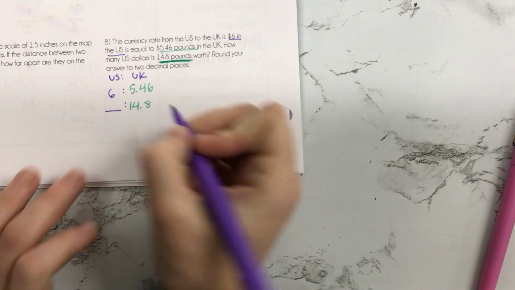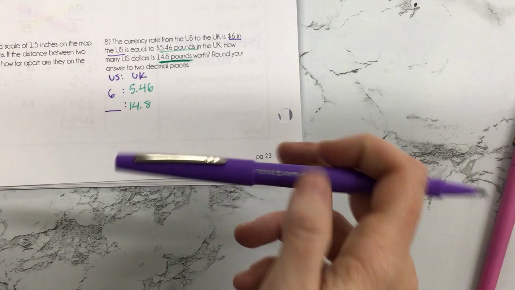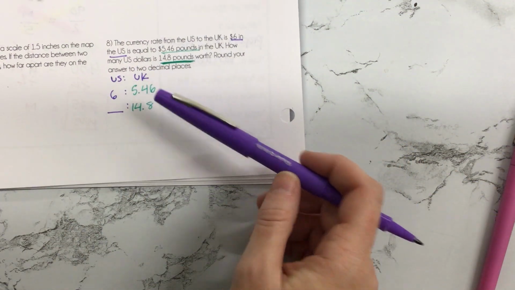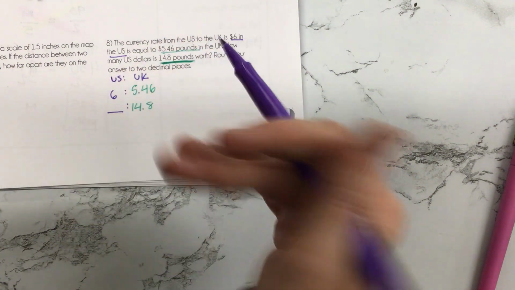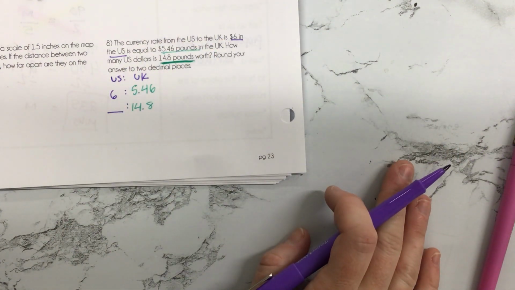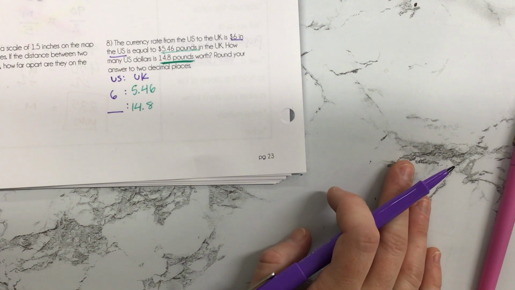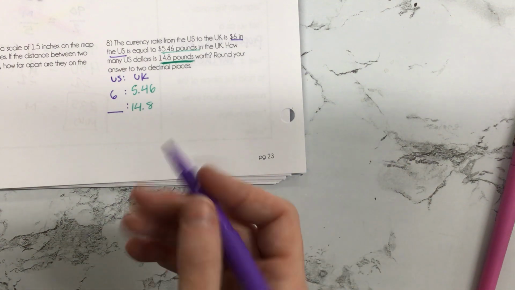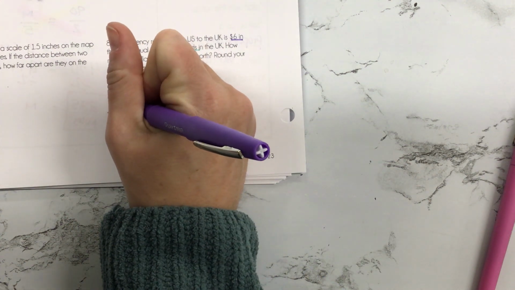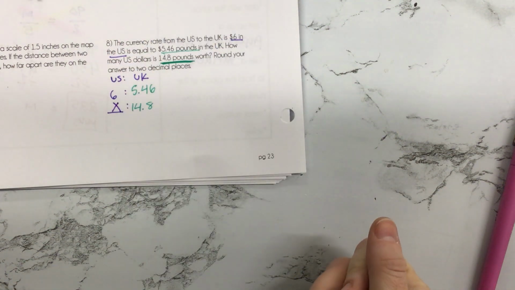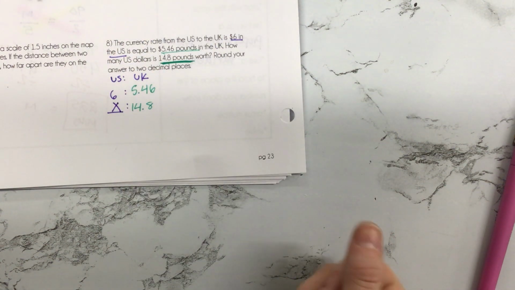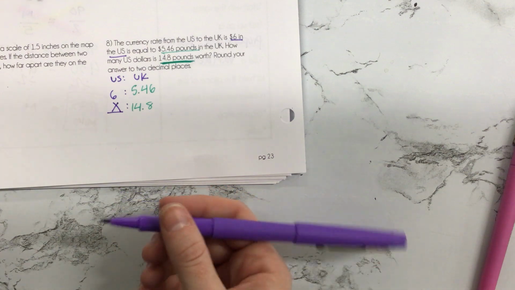Okay, and then I don't know what goes here, right? And this one, mentally computing, how do we multiply from 5.46 to 14.8? Not super easy. Okay, so I'm going to put a variable, we'll use x this time, in the place of the number I don't know, and then I'm going to set them up as fractions.